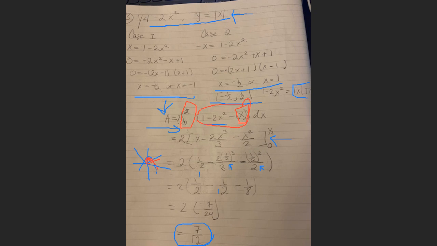Or someone could use the other side. Someone could set up this integral from negative half to 0. Then the x value is negative, so you would subtract the minus negative x. That's why I left a parenthesis. You did it right. There are just some reasons behind the action. Anyway, all right. Good job.